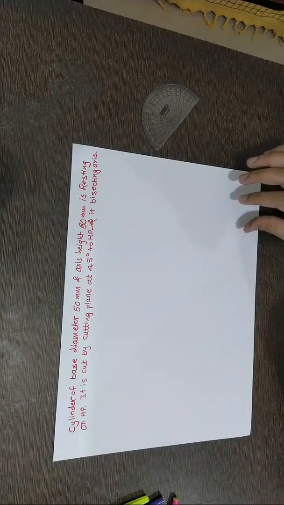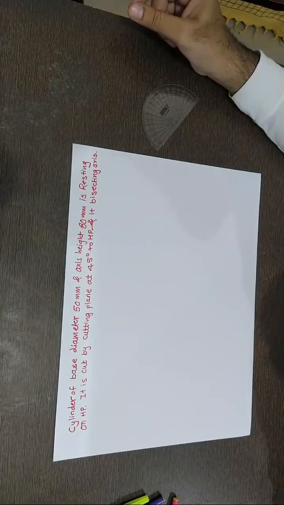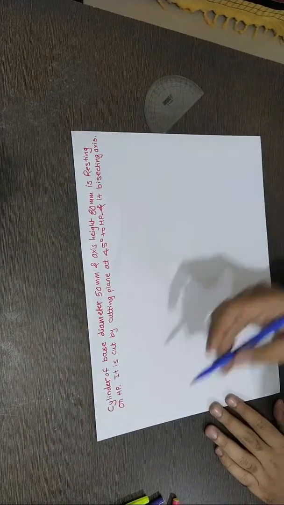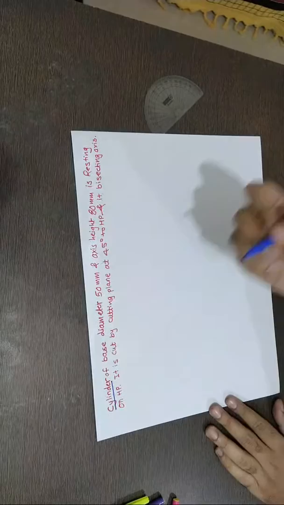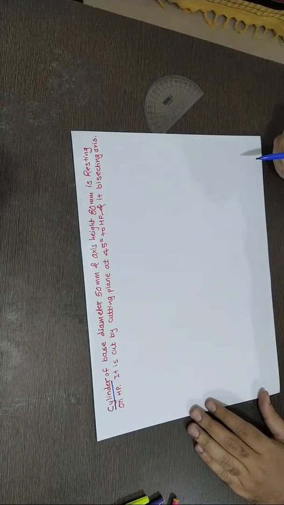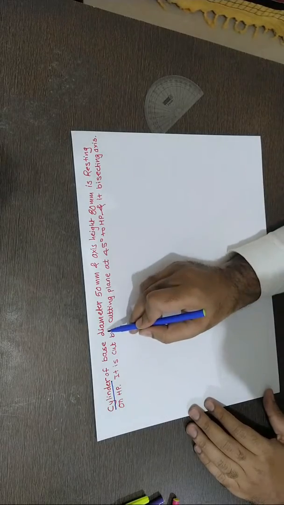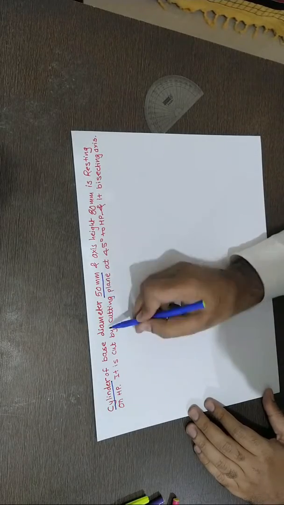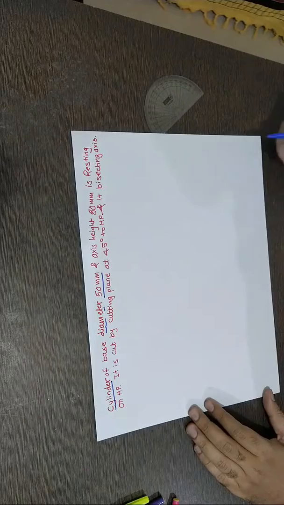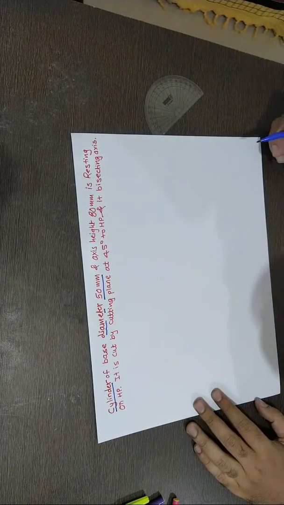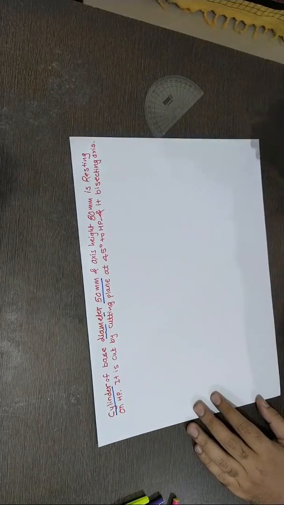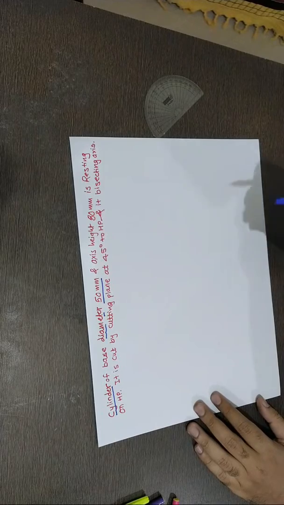A cylinder of base diameter 50 mm. So we'll first categorize. We had a discussion yesterday on the cylinder, so it's a cylinder development. We had a prism, pyramid, now next cylinder, which is quite simple. The base diameter, important is diameter. Many times students make a mistake. Instead of diameter, they take a radius or vice versa.